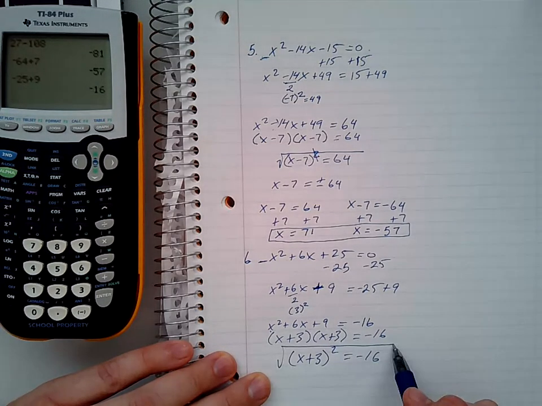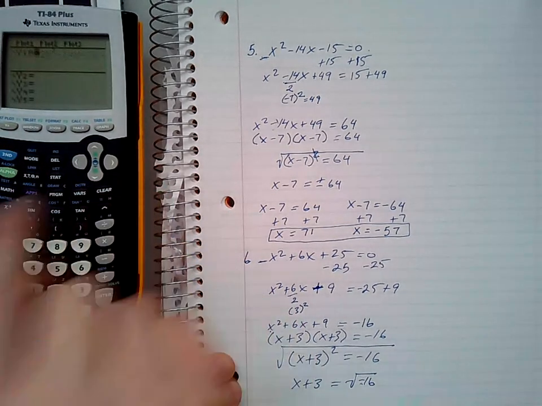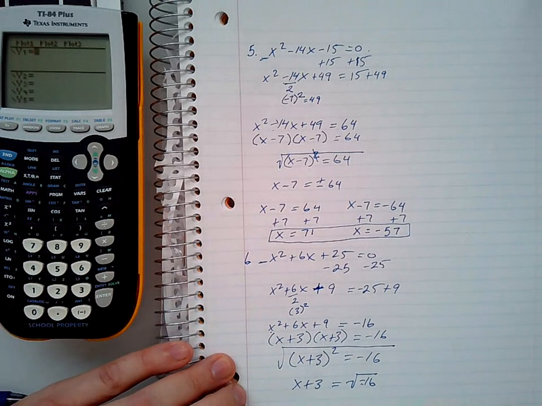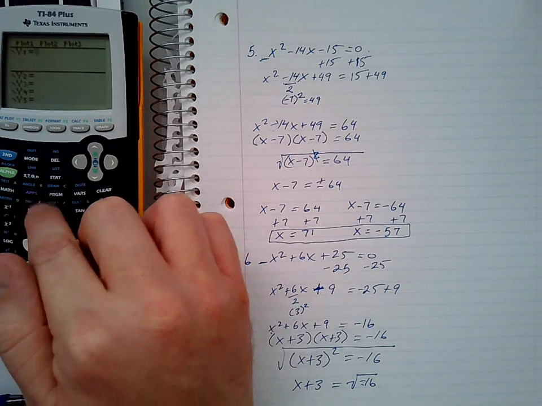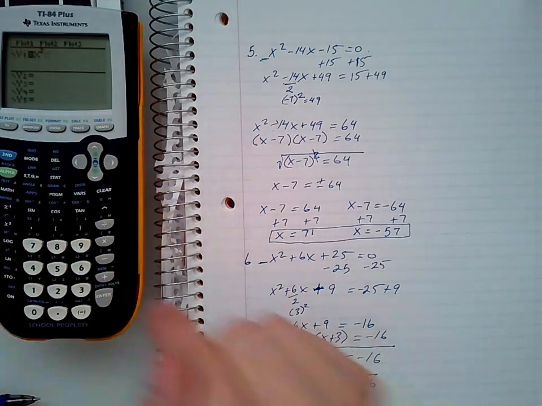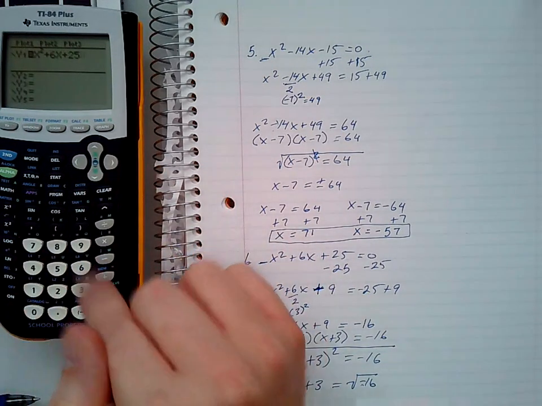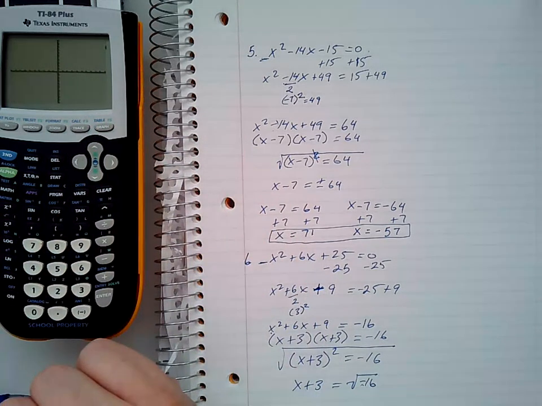Now, I'm going to do the square root over both sides, and I'm going to get x plus 3 is equal to the square root of negative 16. Uh-oh, SpaghettiOs, right? Let's graph that one really quick, and let's see what we see. You remember, if the parabola doesn't touch the x-axis, then that means that there are no solutions. So we have x squared plus 6x plus 25. I'm going to hit graph.